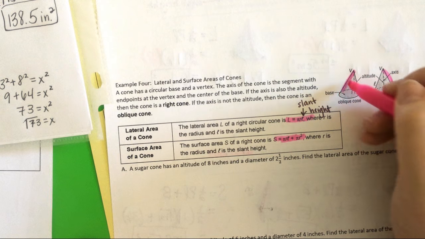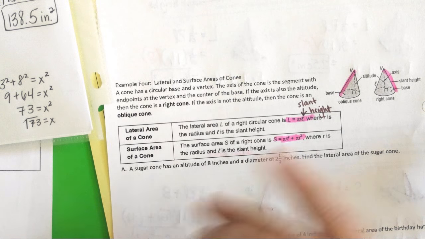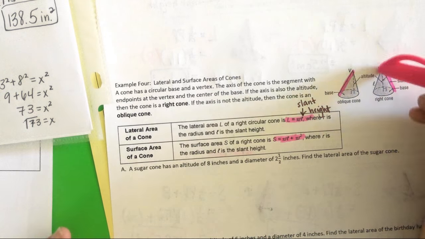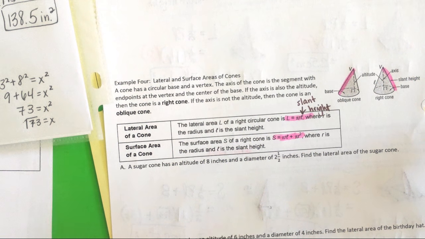When I think cone, I can't help but think ice cream. If we're thinking ice cream cone, we would be eating the slant height. It's not something like in the middle of the cone where the ice cream goes. The slant height's part of the cone. We would be eating it, ma'am.